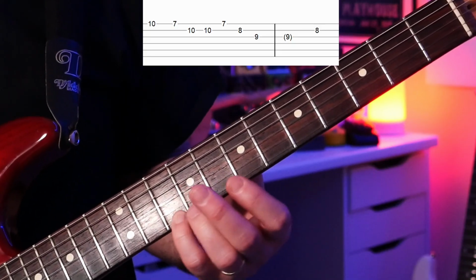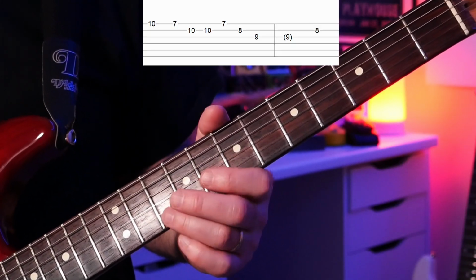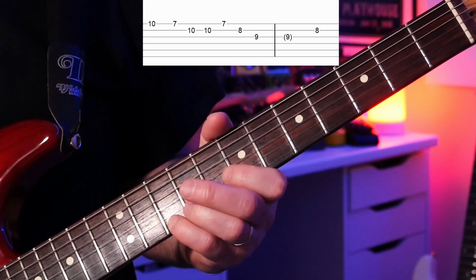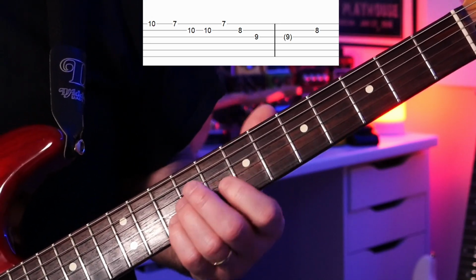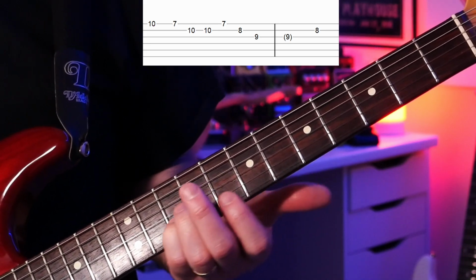In our 4th lick in this example, we're going to go to E minor pentatonic pattern 4. We're going to start with the highest note in that pattern, which is the 10th fret. That's our D note, and we're going to come back down the scale. So D goes to B, that's at the 7th fret, and then we have 2 10s on the B string.